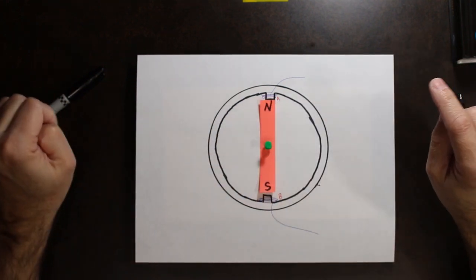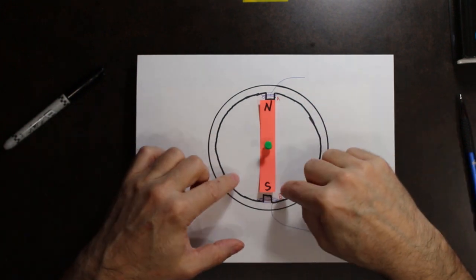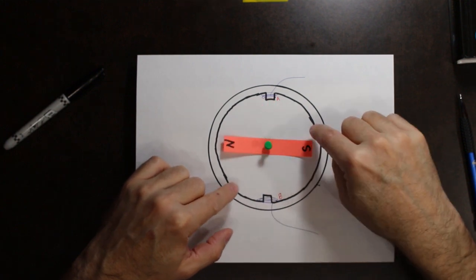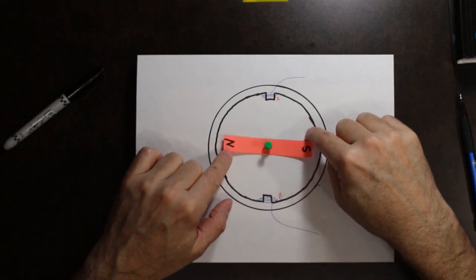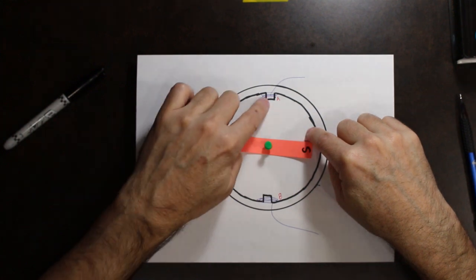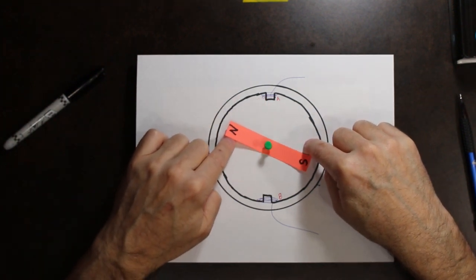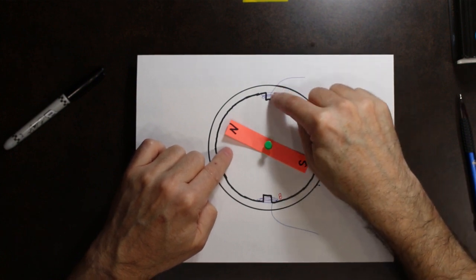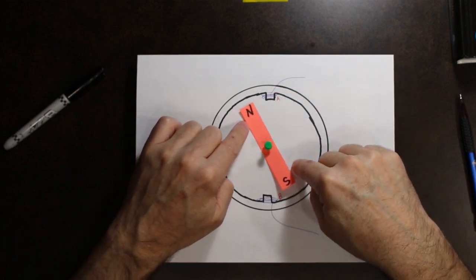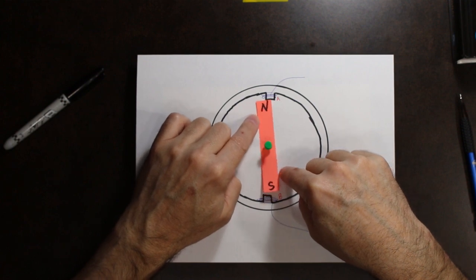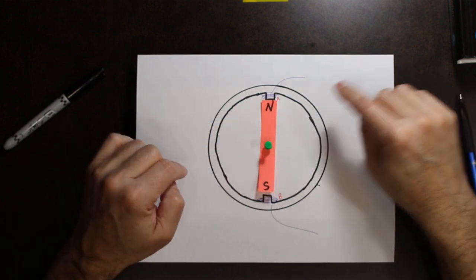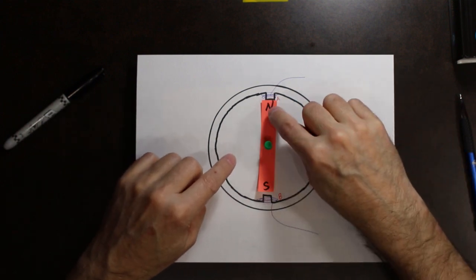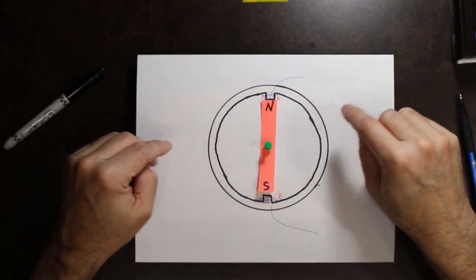Okay? So what's happening as Superman is spinning this, as this, we'll call it the North Pole, is approaching here, the electrons in that wire are running from the wire and running towards the magnet. When the magnet gets here, at its closest point, it will have the largest magnetic field effect on that wire.